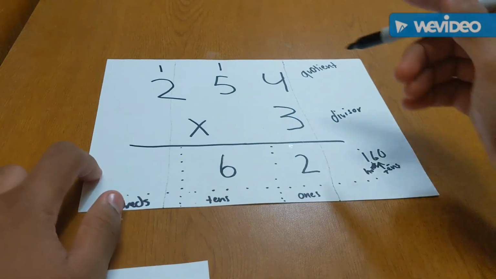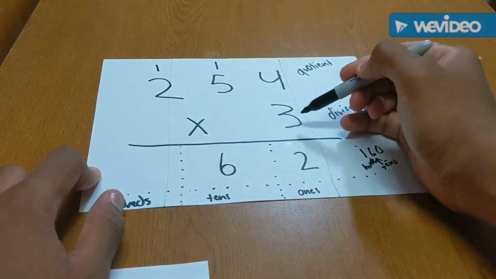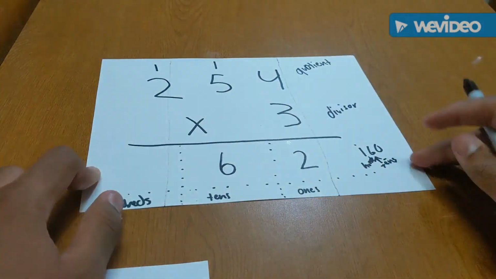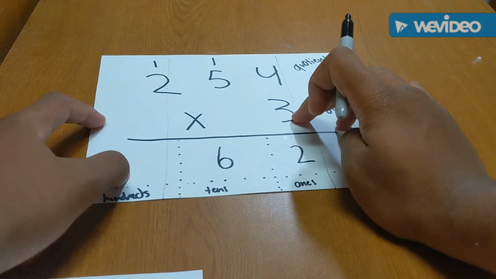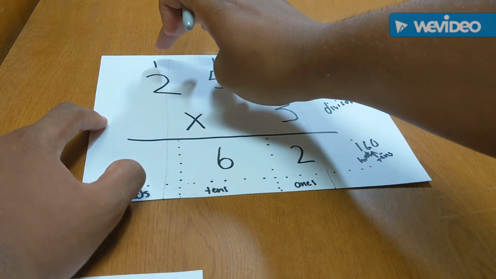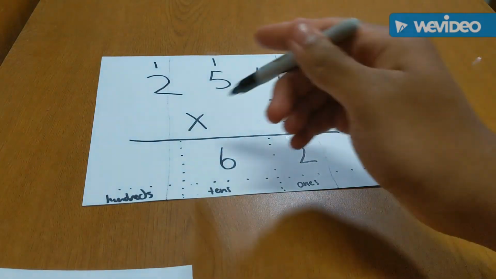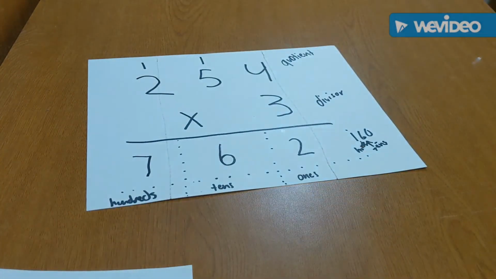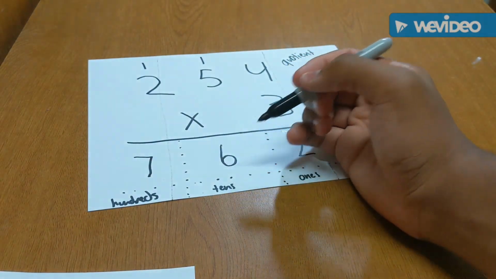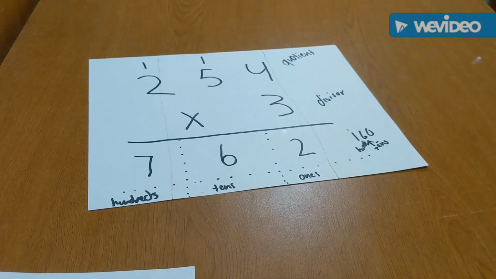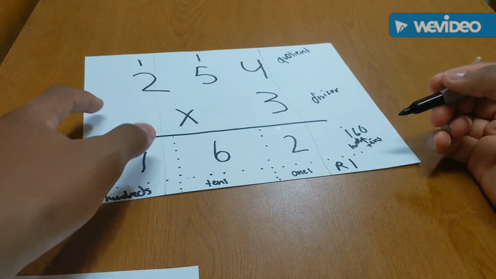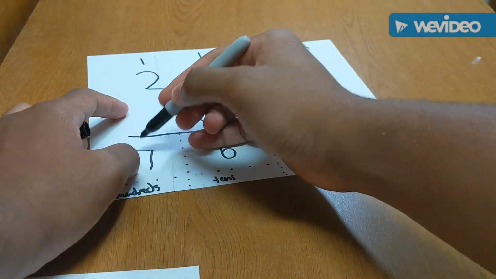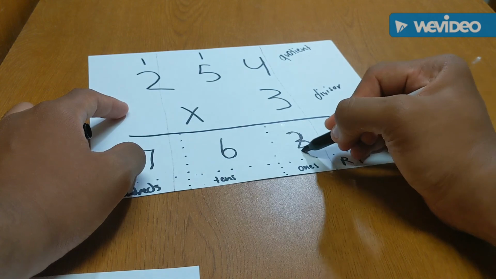So now we'll do 200 times 3 plus the 1. So that would be 200 times 3 is 600, plus 100 would be 700, making our answer 762. But that's not the same answer that we got for our division problem. We forgot to add our remainder, which is 1. So it'll be 763, because we're adding our 1.